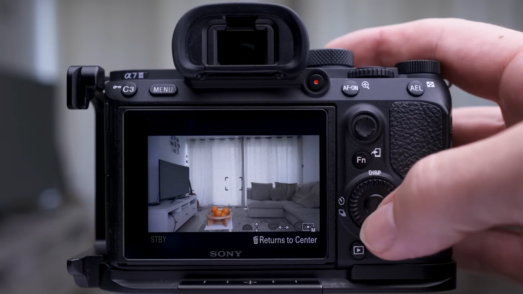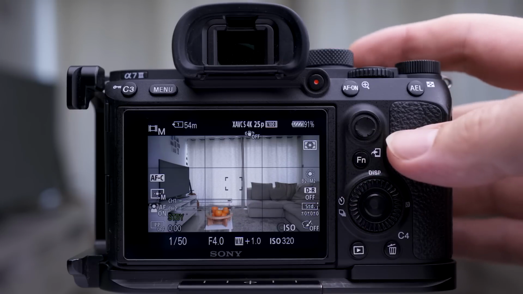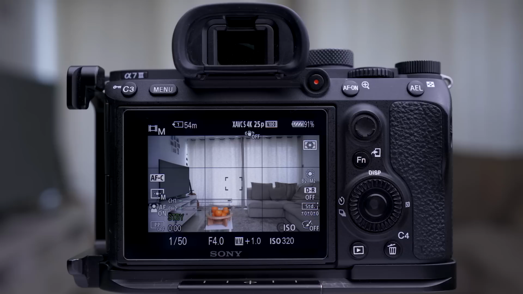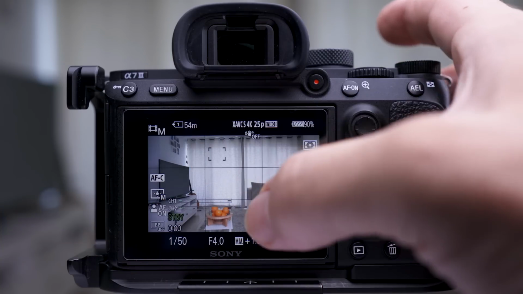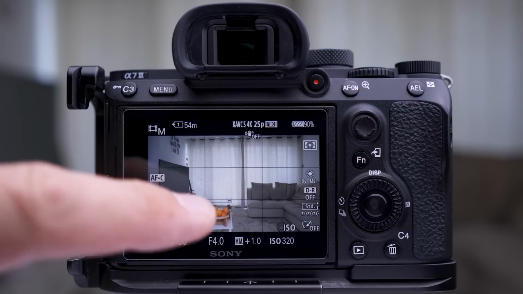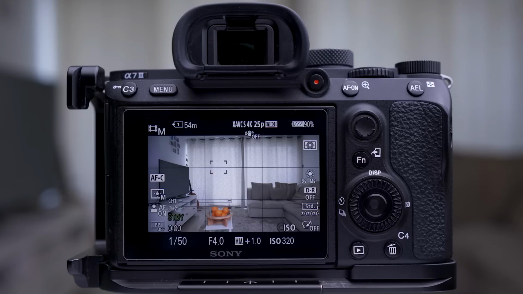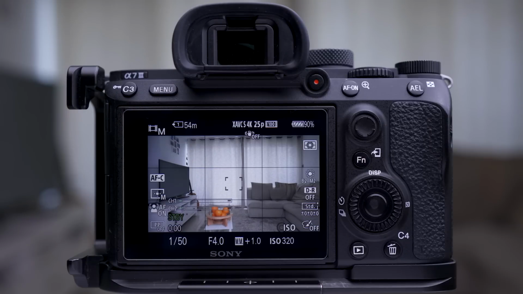So I'll set my focus area to flexible spot or expanded flexible spot. And now what I can do with the touchpad enabled is I can touch wherever I want my focus to be. So very quickly with autofocus constant and this, I can very quickly shift my focus from one place to another. I quickly accessed focus area there with this center button on the dial. I'll show you how I set up my custom buttons in a little while.